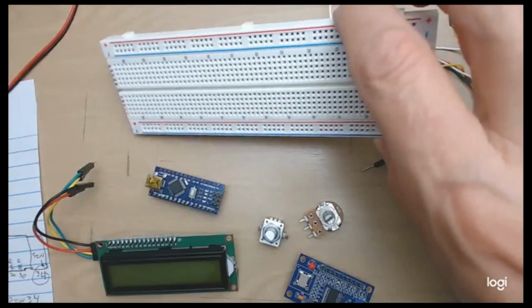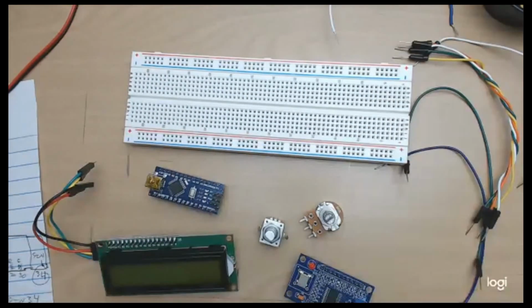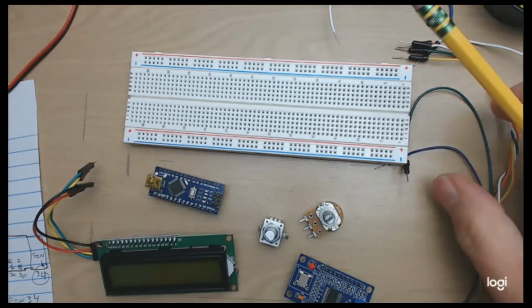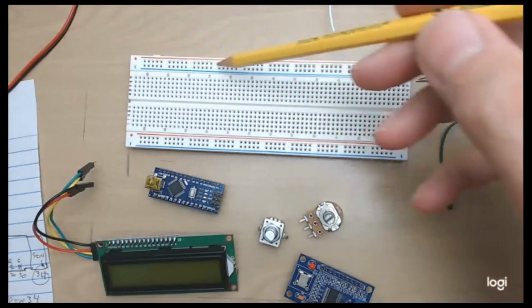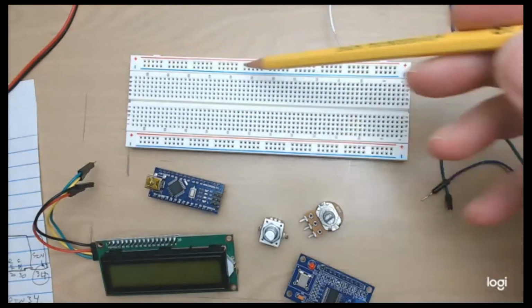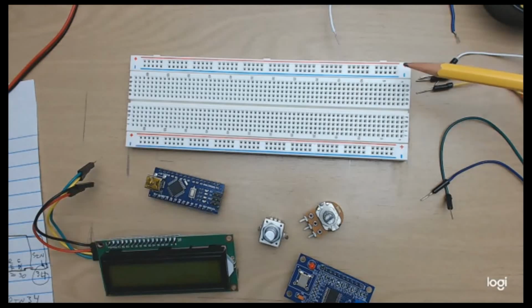But this is a prototyping breadboard. There's a couple of things that if you haven't seen one of these before that you need to know about it. The first is that along each of the edges is a power rail and a ground rail. Those power rails and ground rails are not connected to each other, but you can jumper them together.